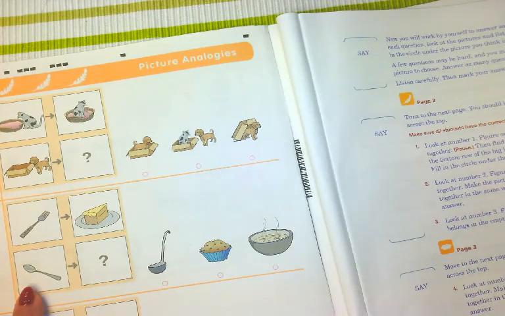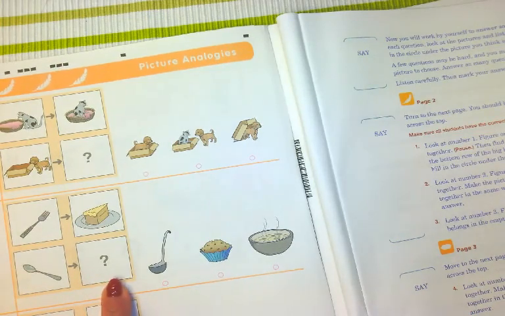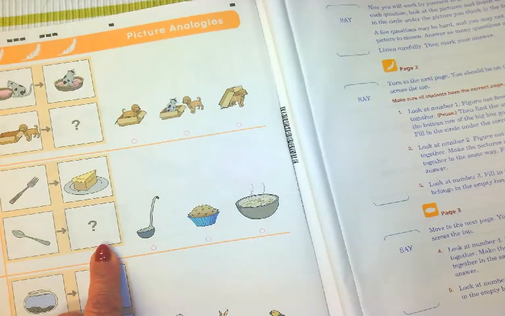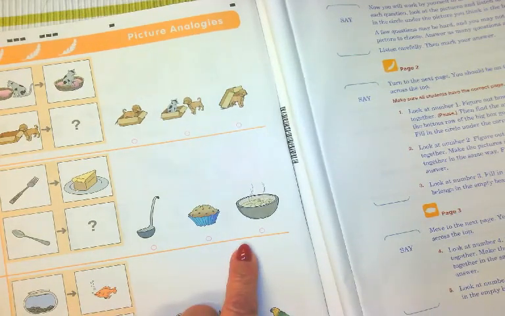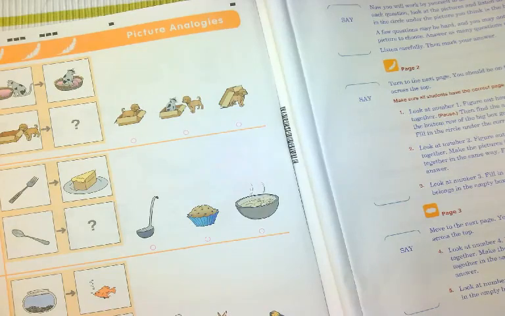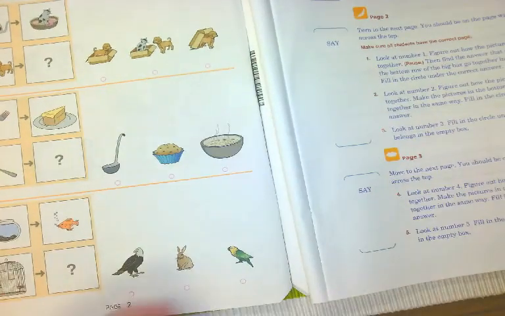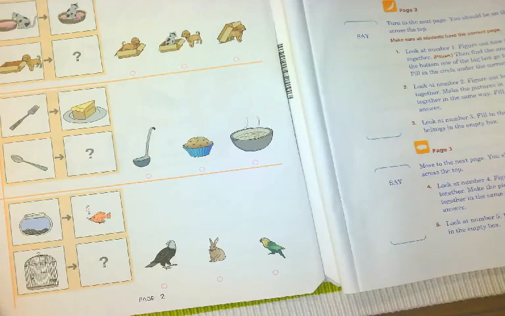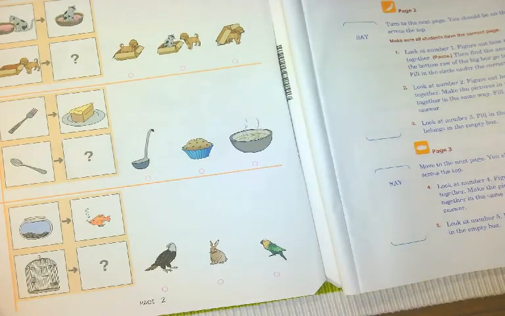Figure out how the pictures in the top row go together. Make the pictures in the bottom row of the big box go together in the same way. Fill in the circle under the correct answer. Look at number 3. Fill in the circle under the answer picture that belongs in the empty box.